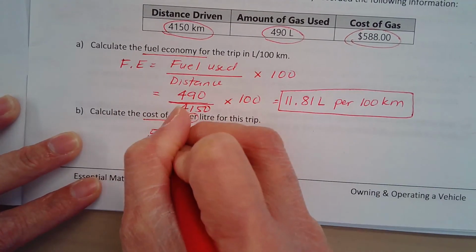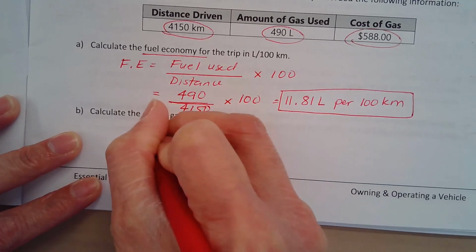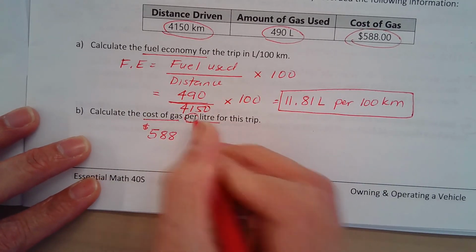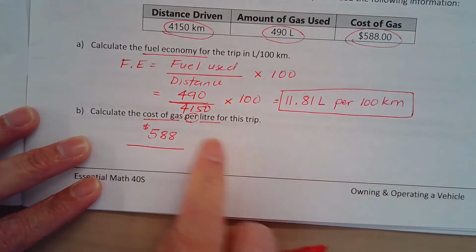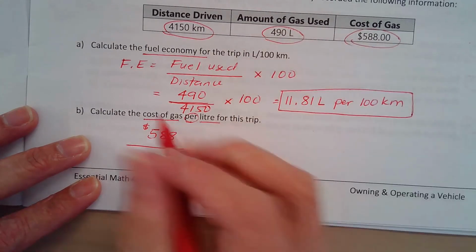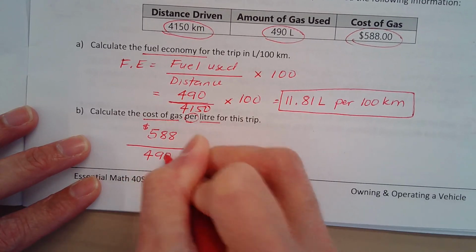What does the word per mean? Divide. How many liters used? 490 liters.